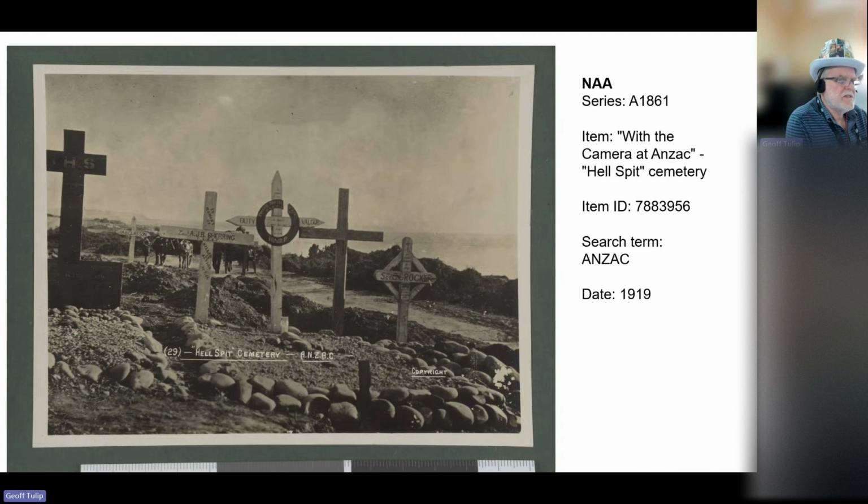This one's interesting. It's called Hell Spit Cemetery. There are 385 Australians, 50 British, 21 New Zealanders, 3 from Ceylon, and 21 unknown soldiers buried at this site. The grave left of centre is of A.J.B. Shering. There are records on PhotoSearch relating to this soldier in our collection.